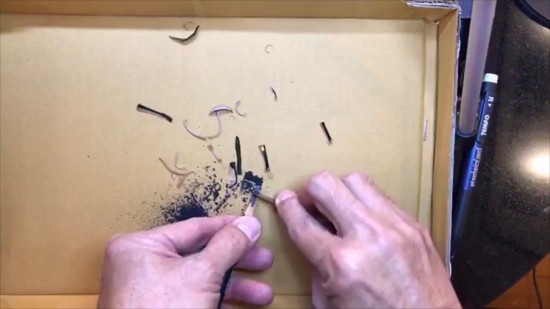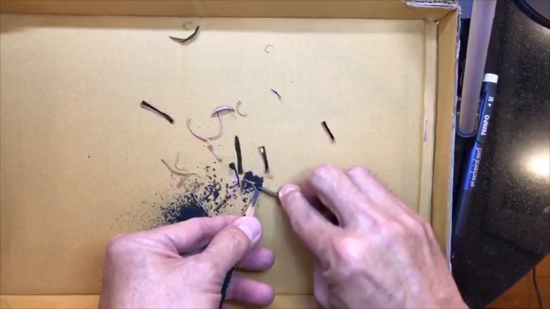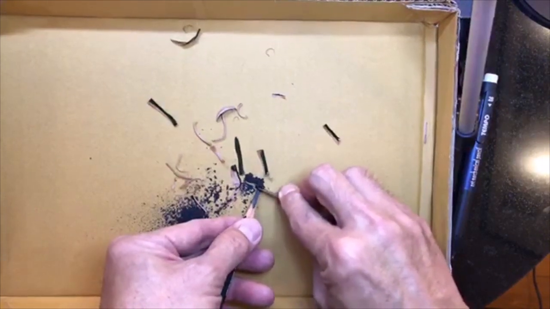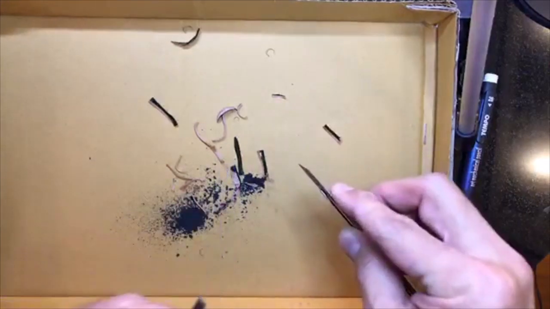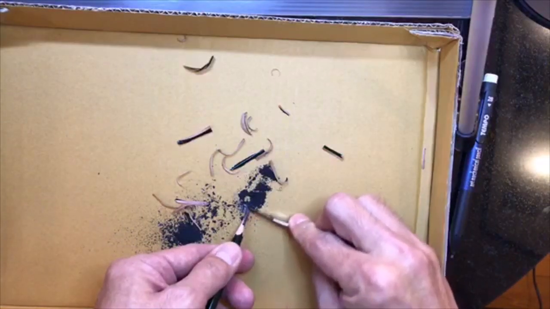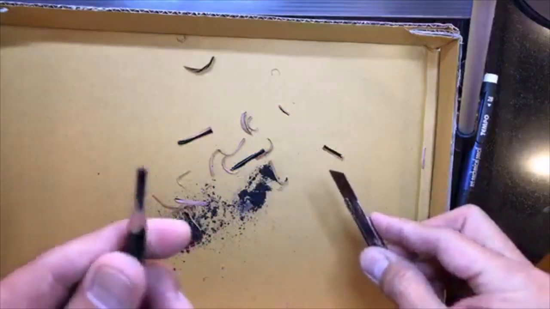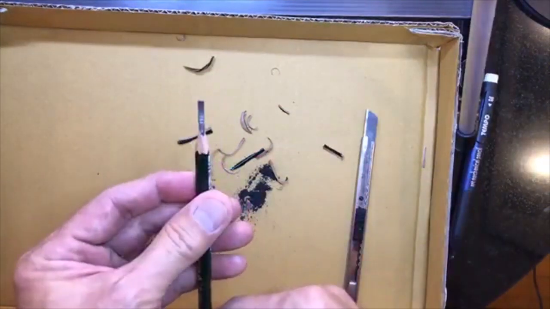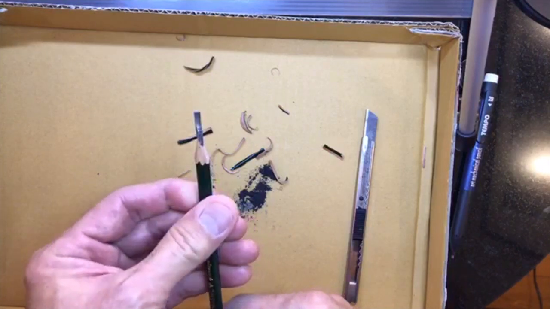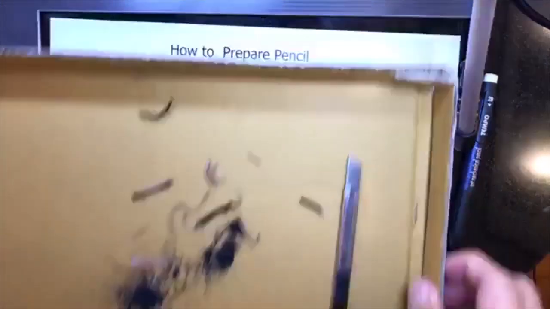Like this. Everyone can sharpen your pencil together right now. Almost finished. Actually, finished for the sharpening. You see? We can sketch like this.